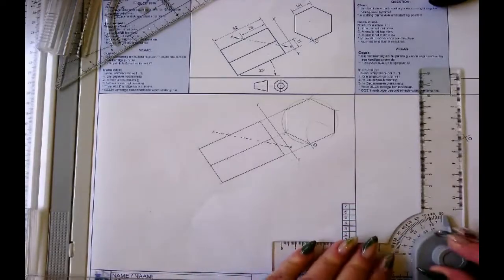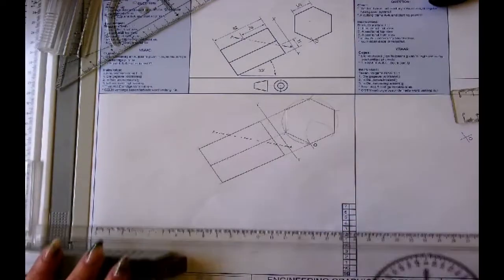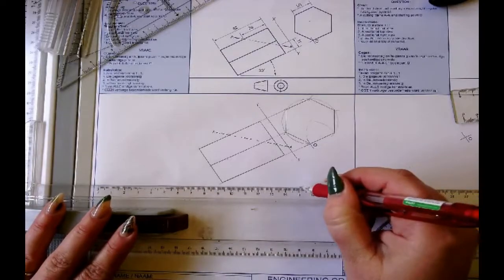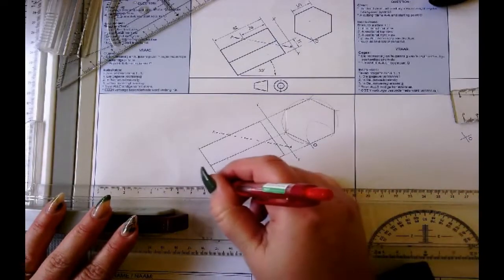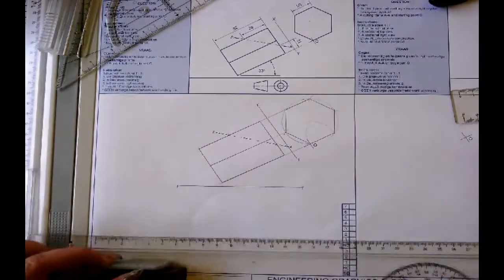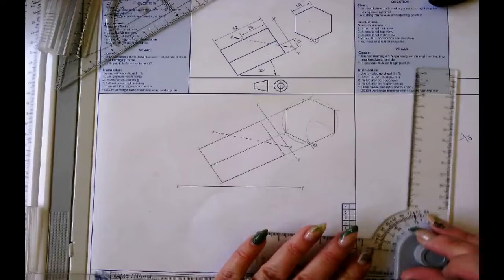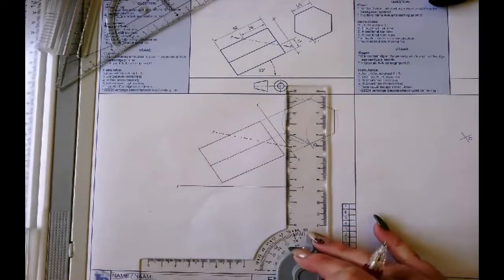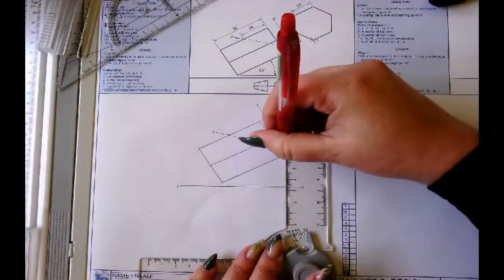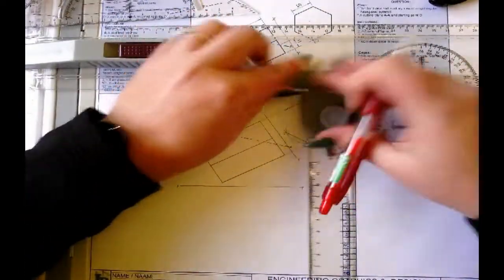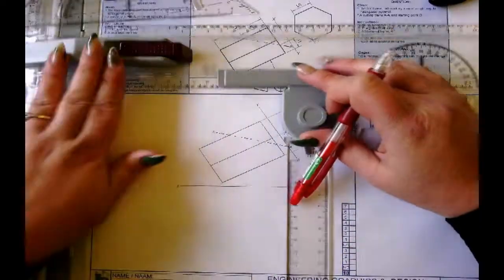Now, I want a top view. Now I'm not worried about the angle that my view is on. Okay, so I'm going to do a top view on a 0-degree XY axis. So X, Y. And then I'm going to project my corners all down. Just want to switch this around.